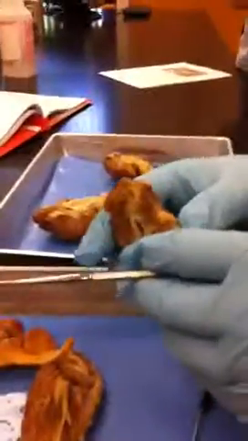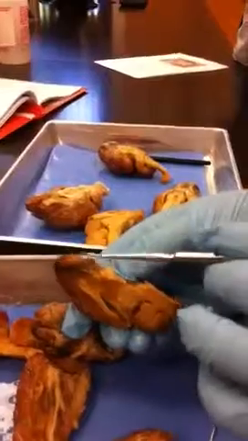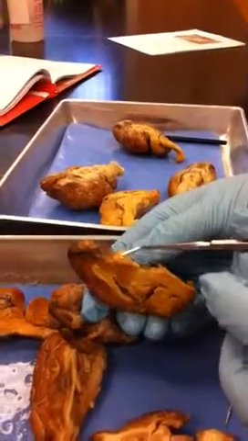You can see some on a sagittal too, I think. There's one. That's an olfactory bulb. That's an optic nerve right there.